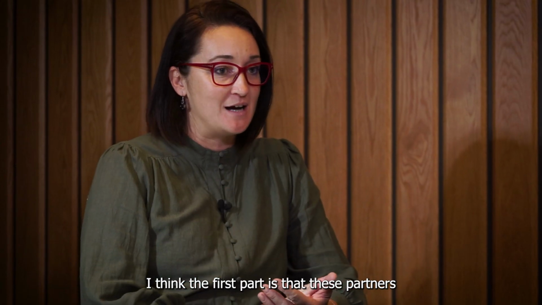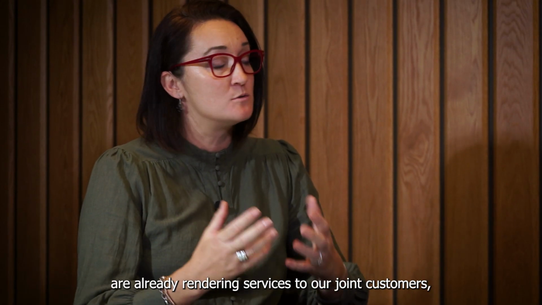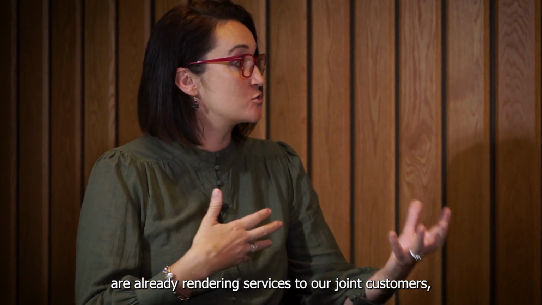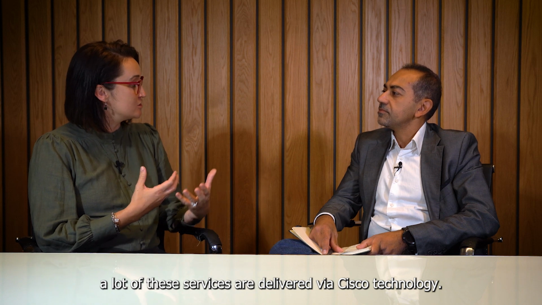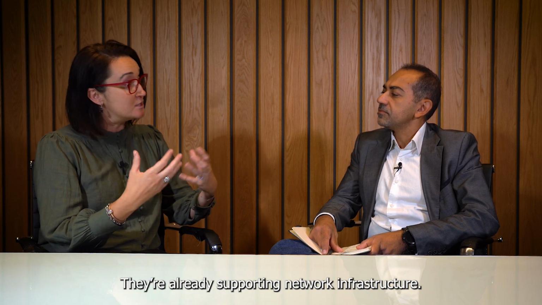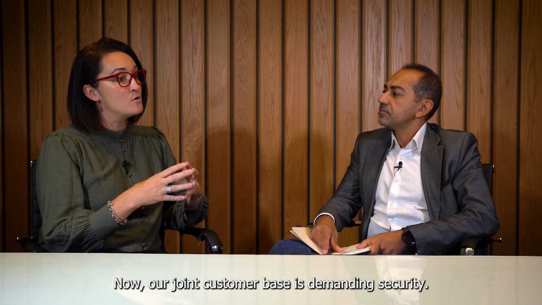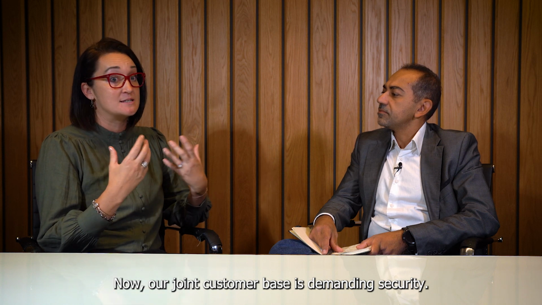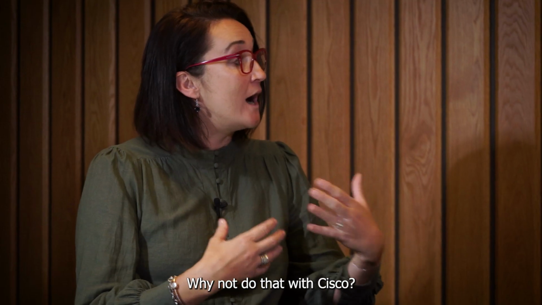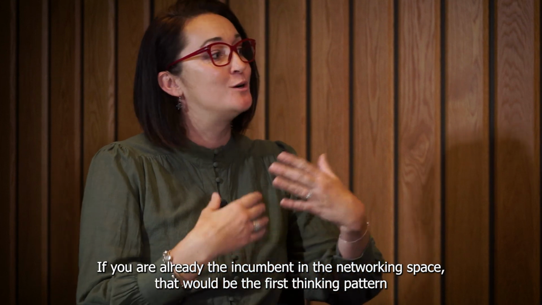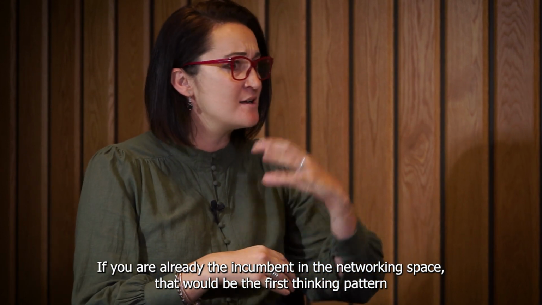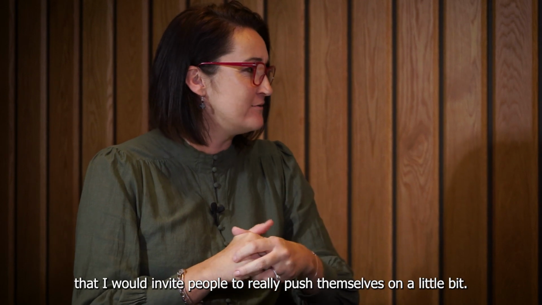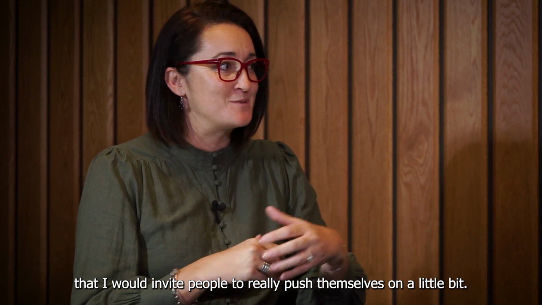I think the first part is that these partners are already rendering services to our joint customers. And quite possibly a lot of these services are delivered via Cisco technology. They're already supporting network infrastructure. Now, our joint customer base is demanding security. Why not do that with Cisco if you are already the incumbent in the networking space? That would be the first thinking pattern that I would invite people to really push themselves on a little bit.